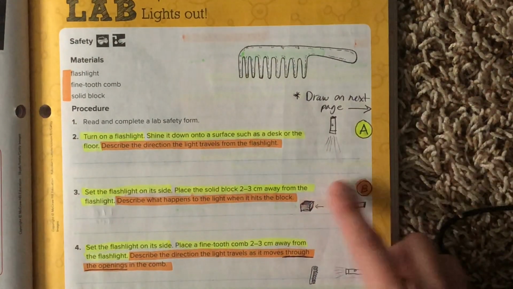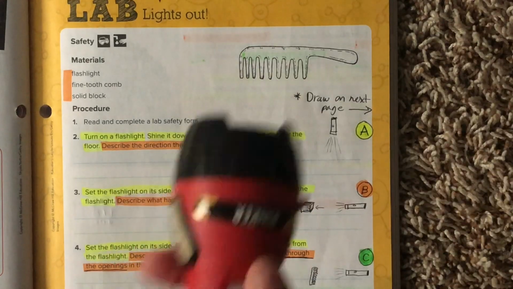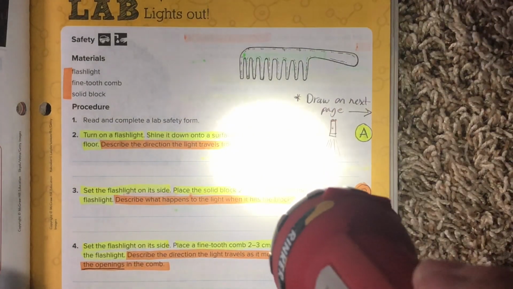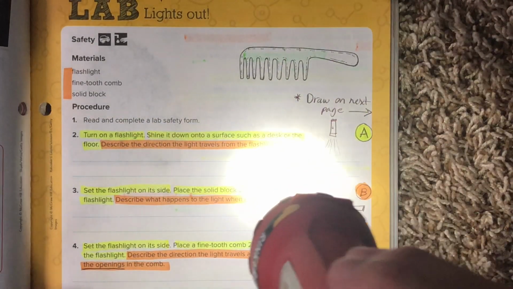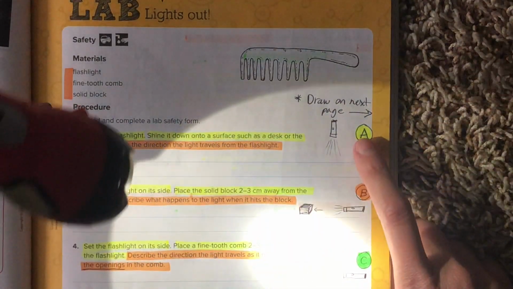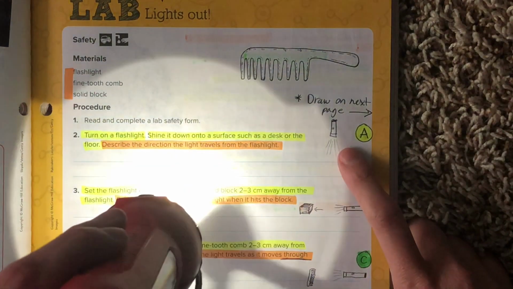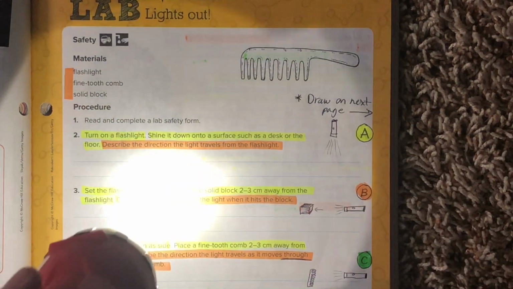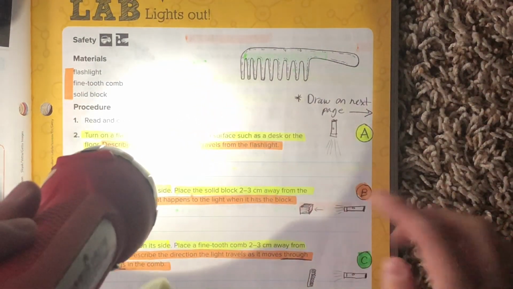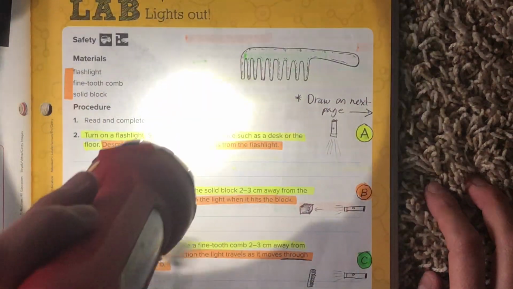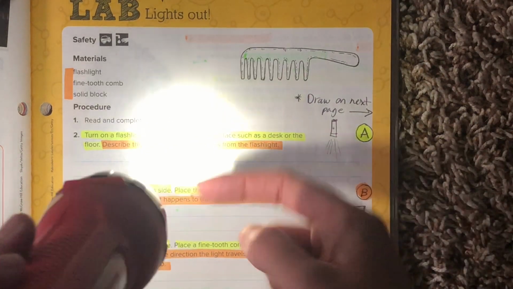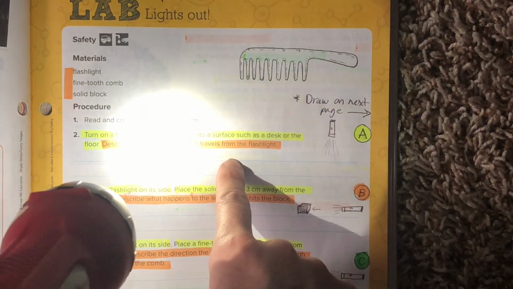Okay, so the first one is to just get your flashlight, turn it on and shine it down onto a surface, any surface. So here I am taking my flashlight and I'm just shining it down on my surface. And if you want to, you can draw a picture just like this showing my flashlight and how I'm shining it down onto a surface, and describe the direction the light is traveling. Which direction is the light traveling? Is the light traveling back up at you? Well, kind of, because you're able to see it, but we're not there yet. Which way is the light traveling from this flashlight as you hold it up? It's going down, right? It's going from the source down onto the page.